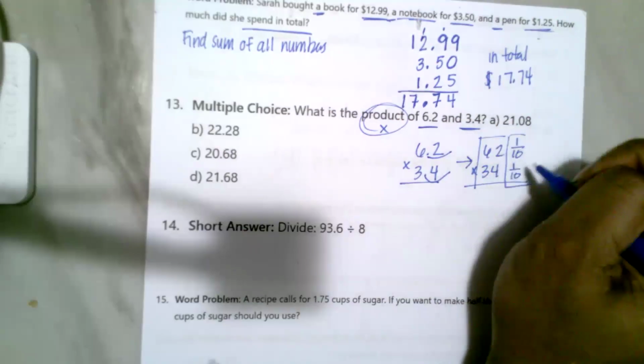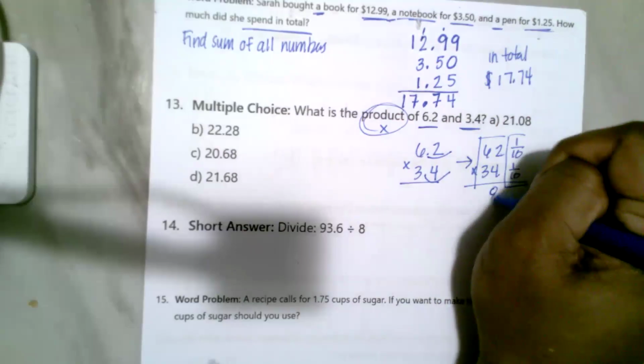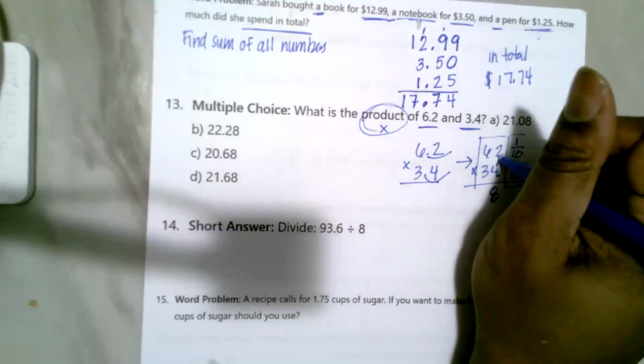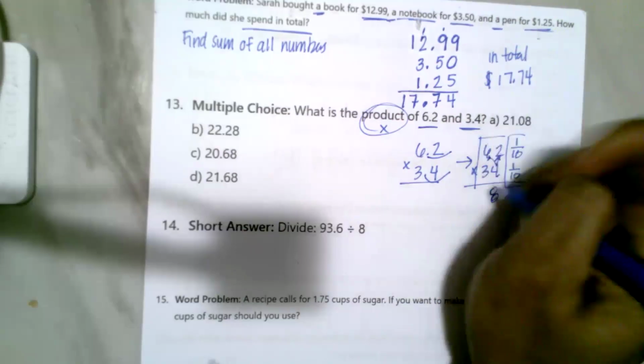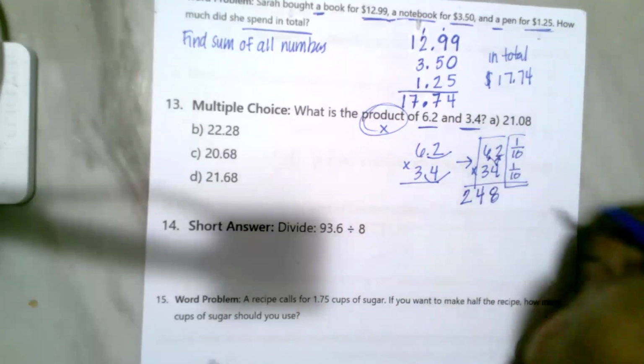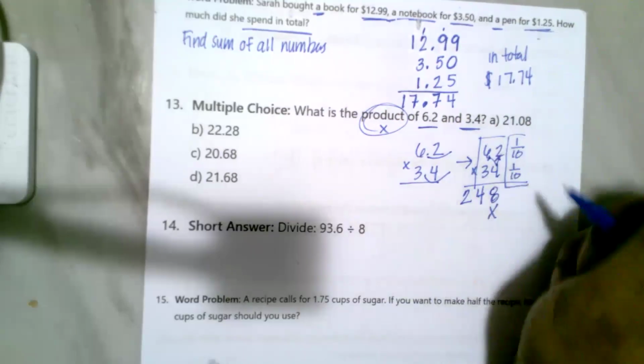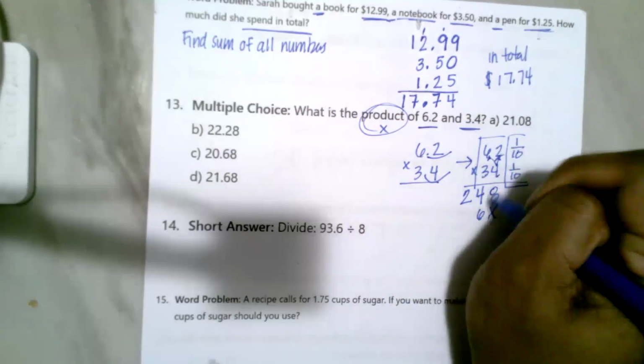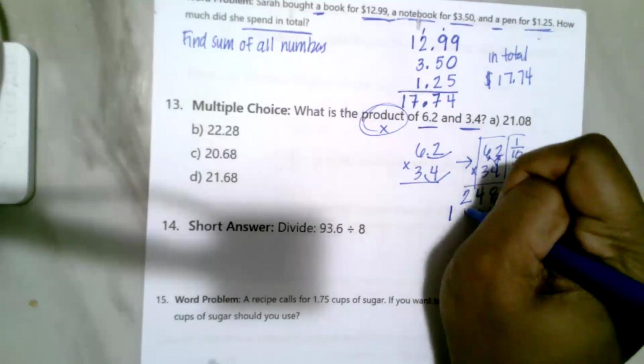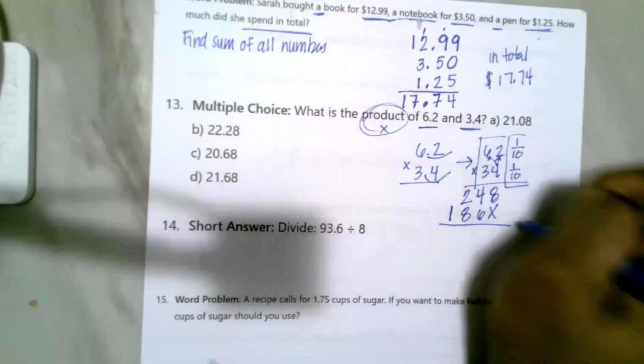Now I'm going to multiply first. 4 times 2 is 8. 4 times, so you got to multiply times that. And 4 times 6 is 24. 2 goes in the hundreds place, 48. Then a placeholder. 3 times 2 is 6. 3 times 6 is 18. That's a 1 in the hundreds place, 8 in the tens place.